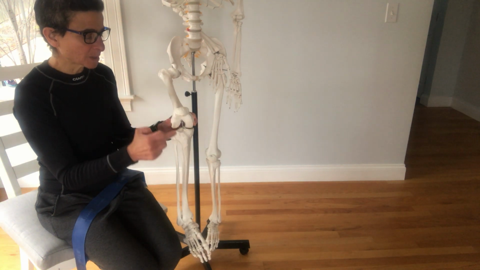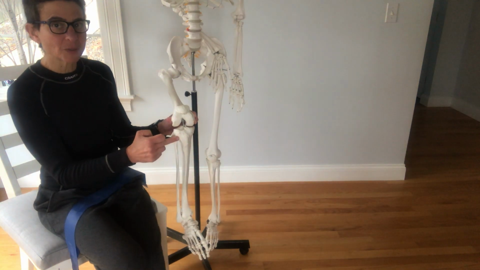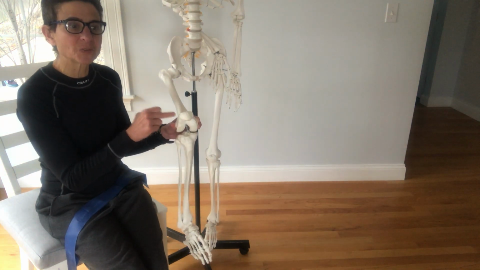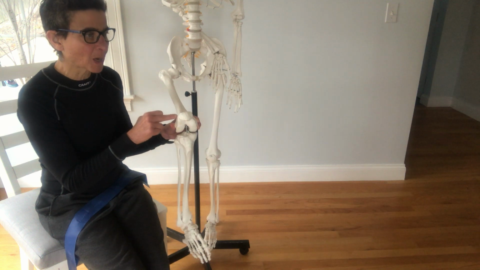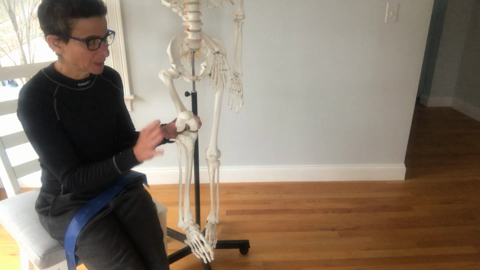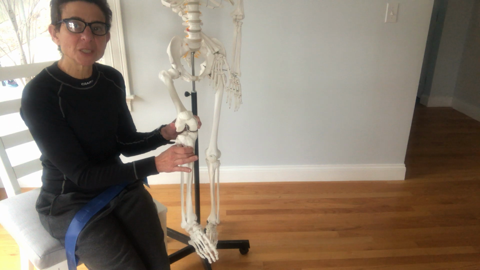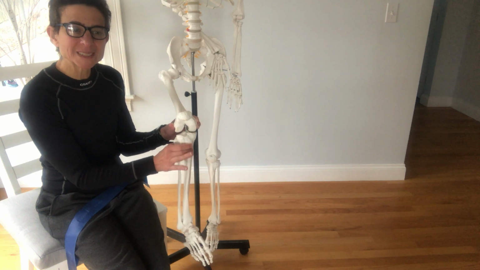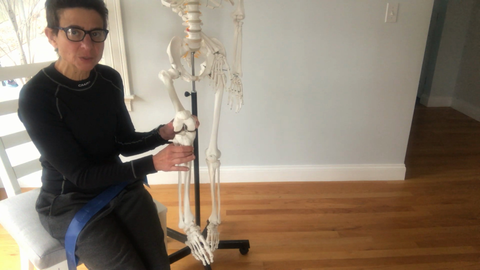So the femur articulates with the tibia. However, it is the distal femur that forms the proximal end of the joint, and it is the proximal tibia that forms the distal component of the joint.